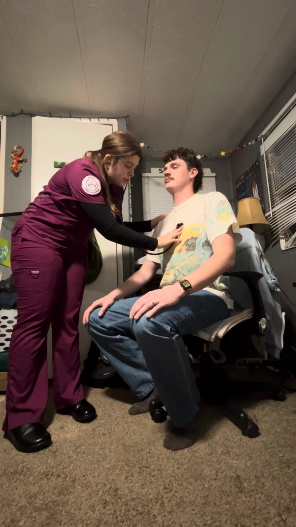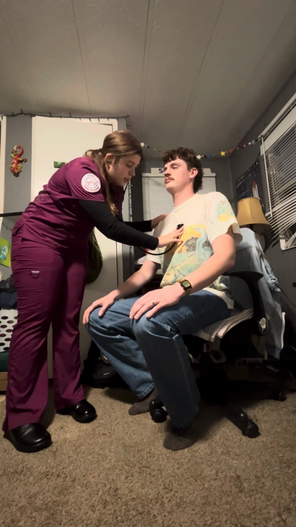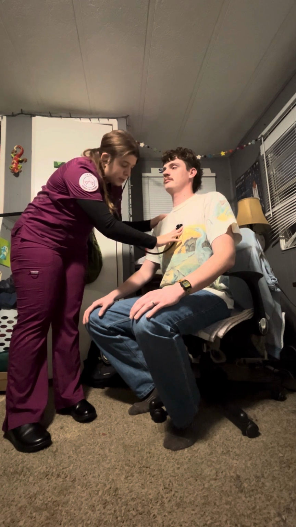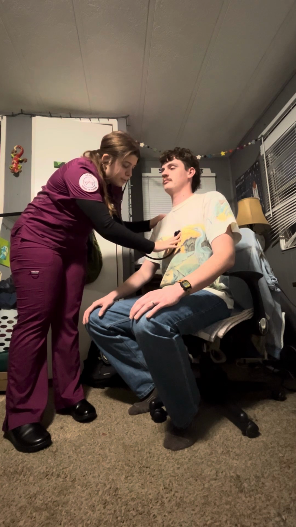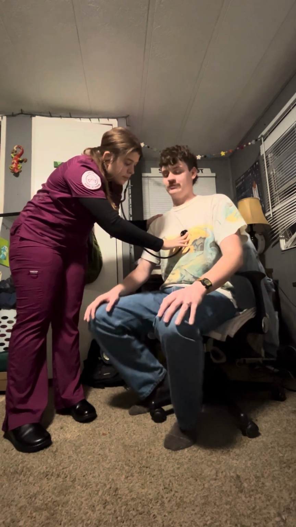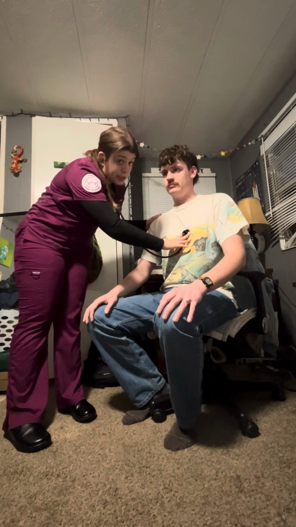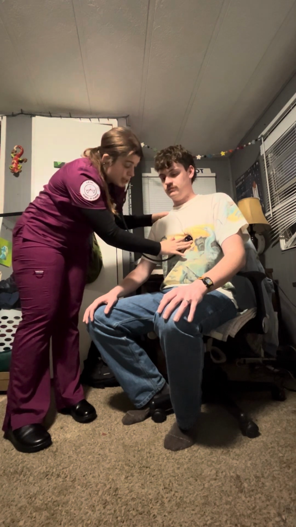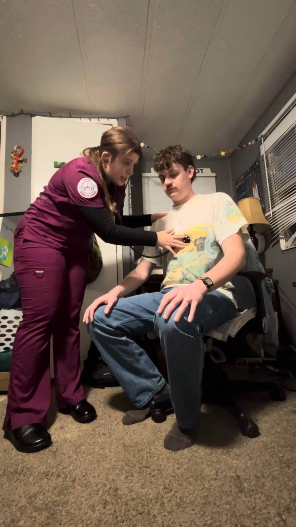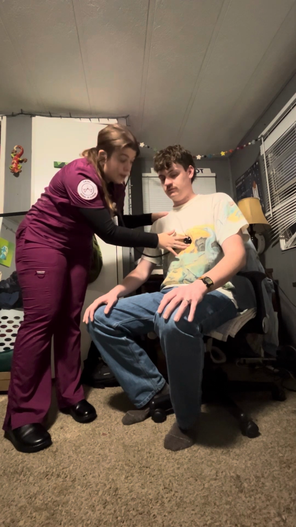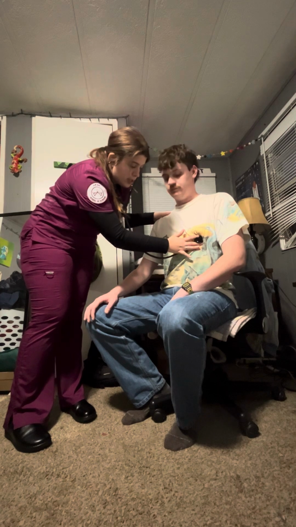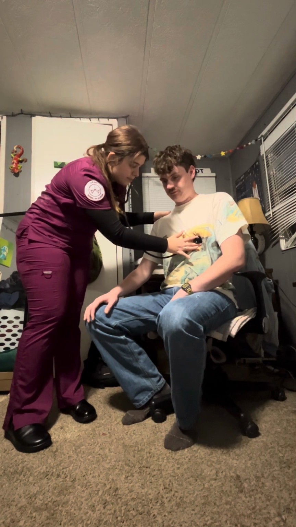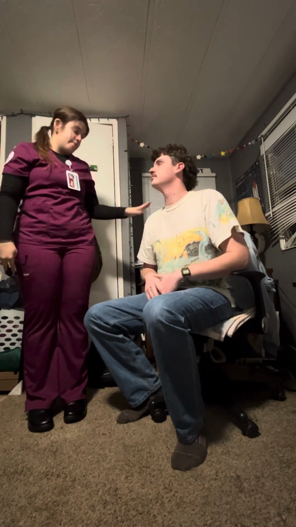Okay, and then I'm going to come straight to the pulmonic. S2 should still be louder than S1. Coming down to Erb's point. S1 and S2 sounds should be equal. And then coming down to the tricuspid, S1 should be louder than S2. And then same for the mitral valve. Listening for any abnormal sounds or rate or extra heart sounds. You're normal.